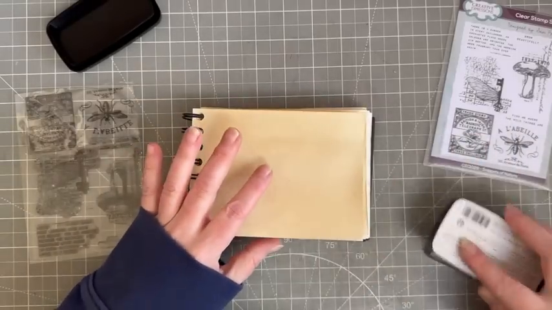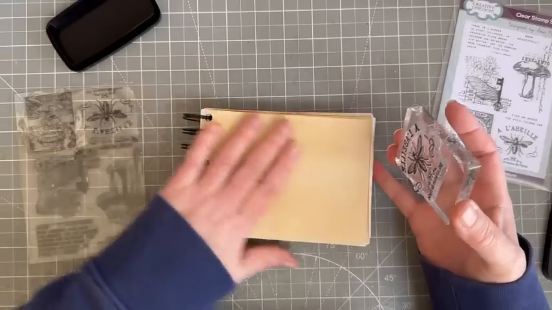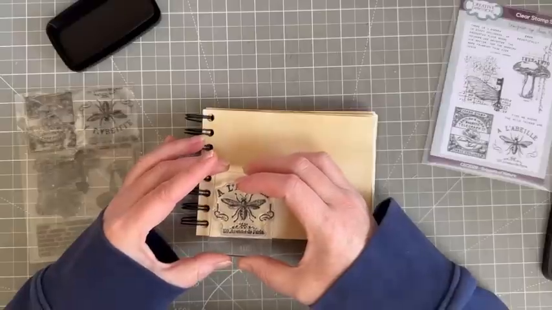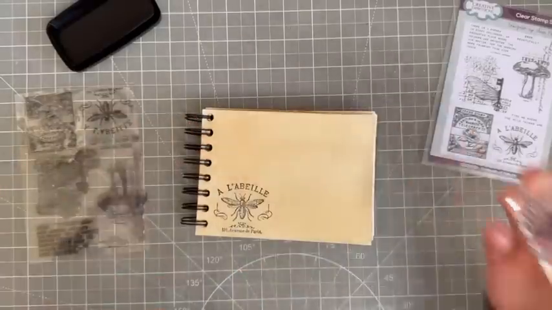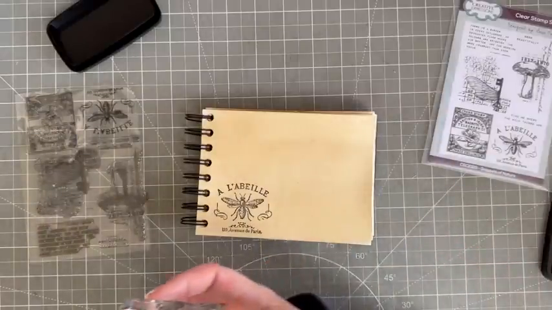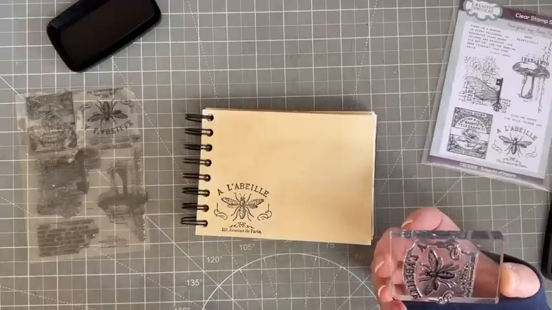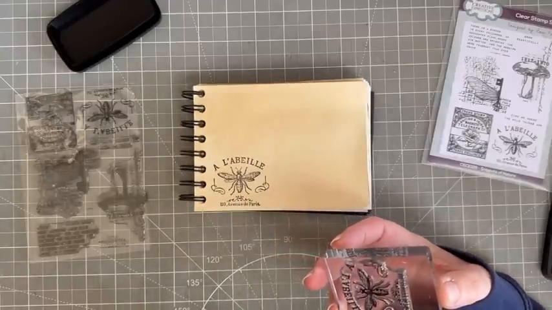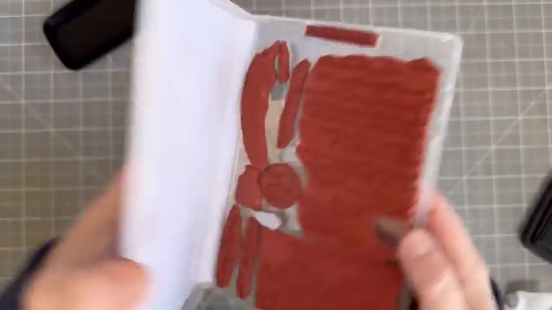Now, I think this paper is quite porous, so I'm not too sure how well it's going to stamp. And then just, perfect. Perfect, perfect, perfect. And then what I would do is I would just fill up this page of stamped ephemera, correspondence stamp set by Darkroom Doors.